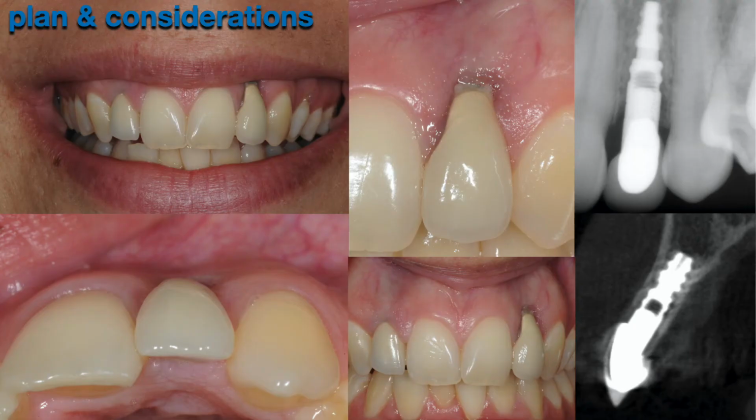Obviously the question is, can we keep the implant? What's bothering you? There were a couple of things that bothered her. Not only was the metal collar exposed, but the tooth was so much narrower than the symmetrical tooth number 7. The width of this number 10 lateral incisor was only 5.5 millimeters maximum of the clinical crown. She didn't like that.